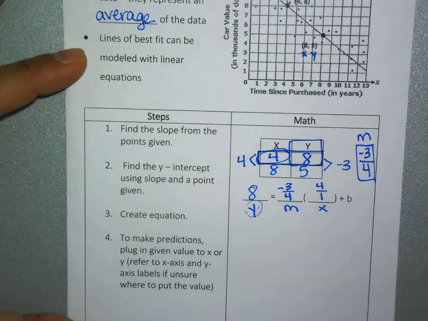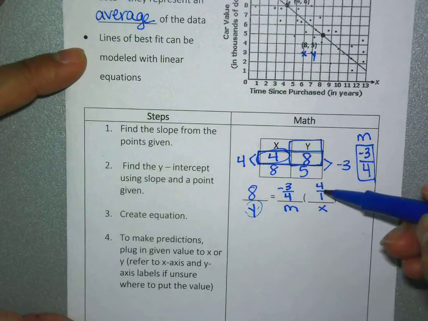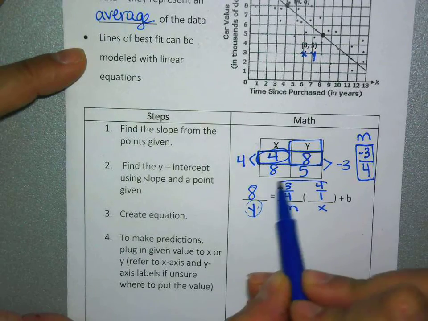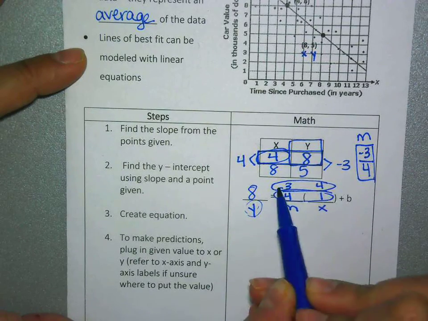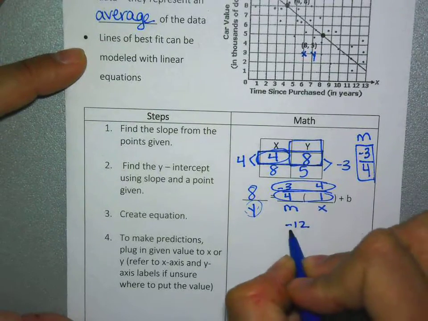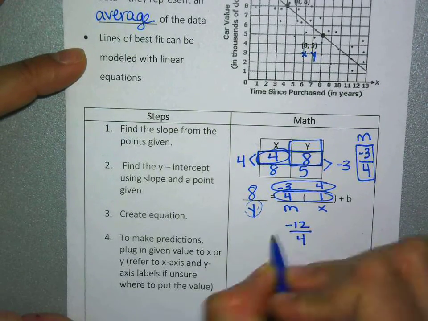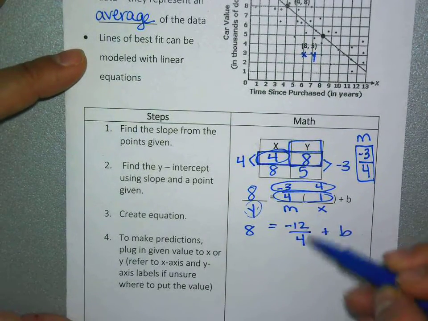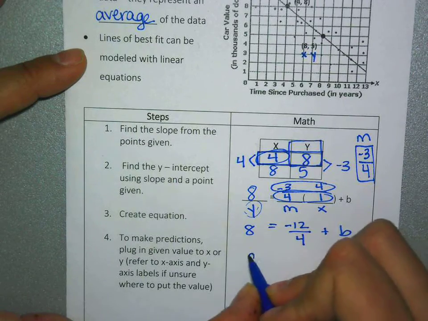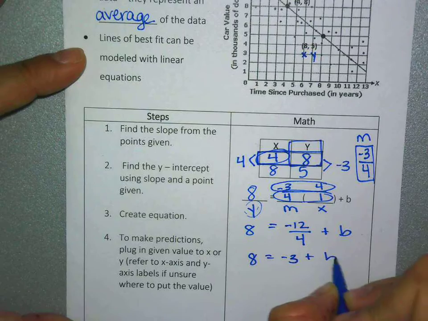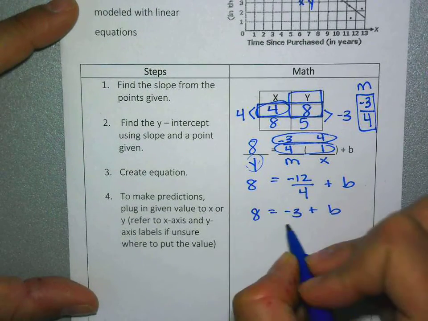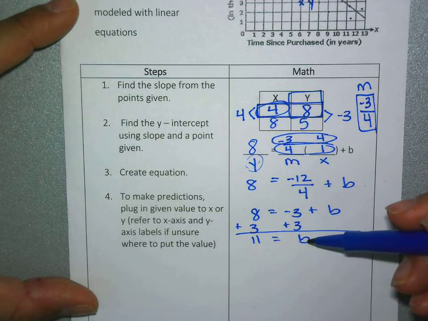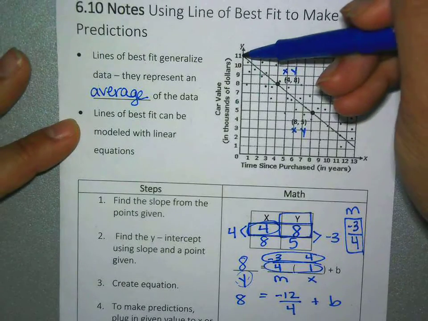And I'm going to turn this into a fraction, because whenever I multiply, I like to multiply a fraction by a fraction so that I remember to multiply across. So again, multiply across. Negative 3 times 4 becomes negative 12. 4 times 1 becomes 4. I'm going to bring down the equal, bring down the 8, and bring down plus b. My next step is to divide. Negative 12 divided by 4 is negative 3. And my last step is to add 3 on both sides, and therefore b equals 11, or my y-intercept equals 11, which means the graph crosses at 11.